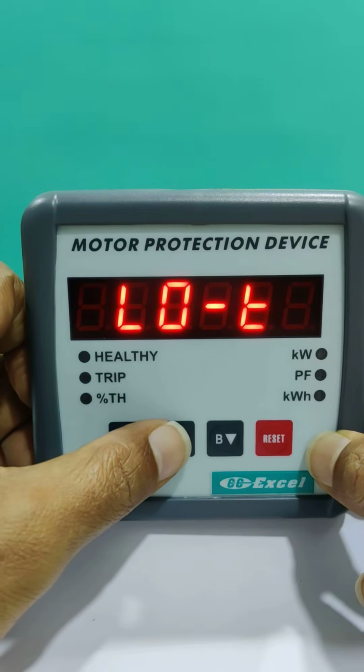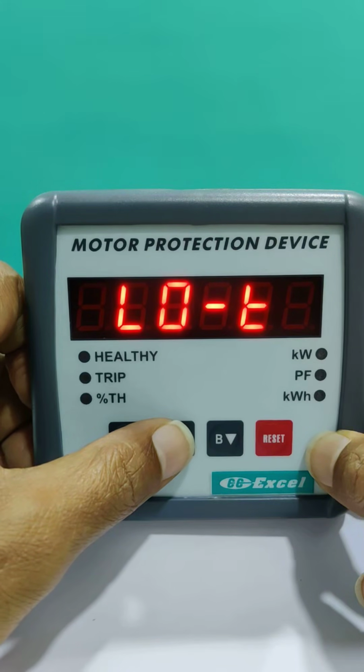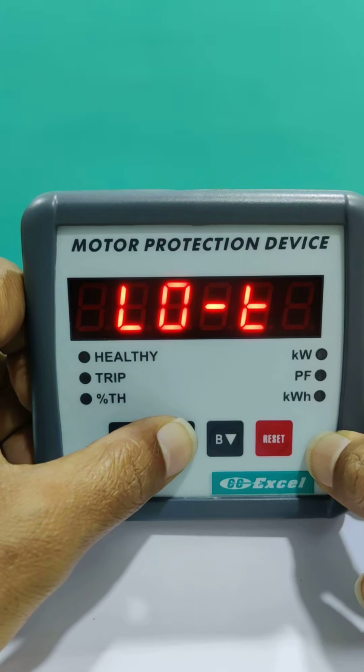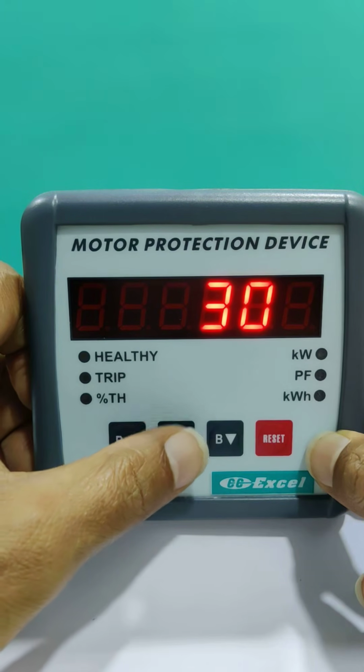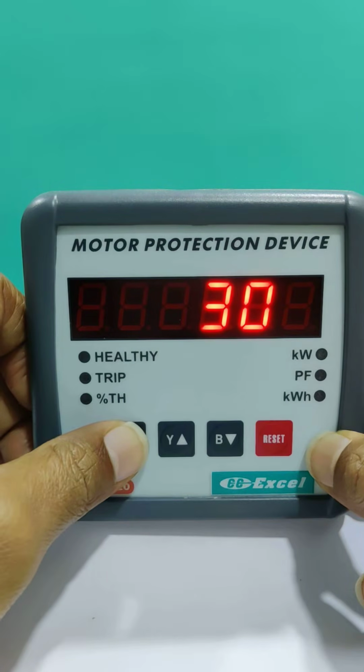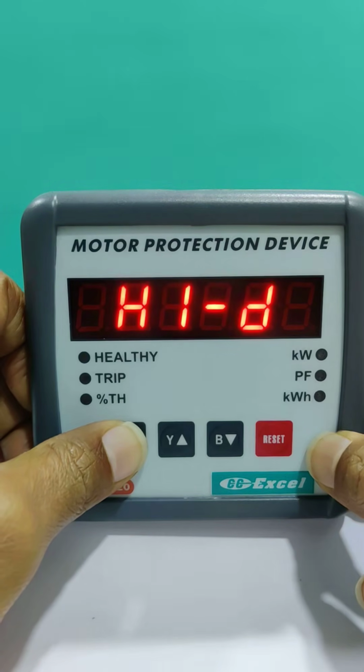Next parameter displayed is LOT, that is low voltage trip time. To see the value, press Y key. It is set at 30 seconds. To change the value, use Y and B key. And to save the value and come out, press R key.